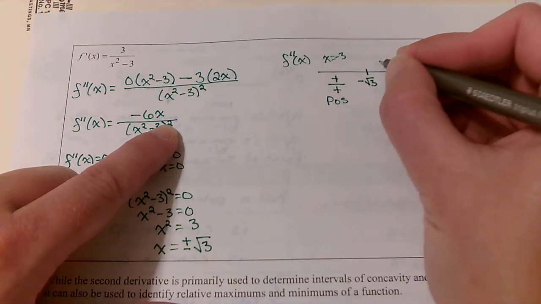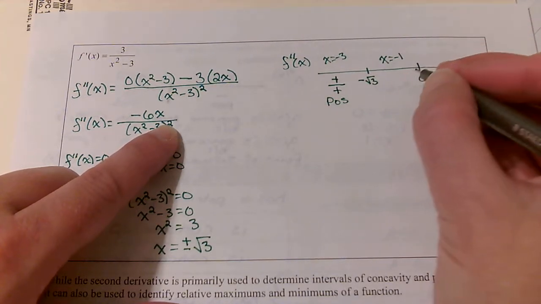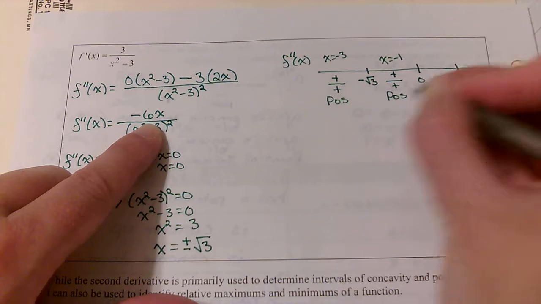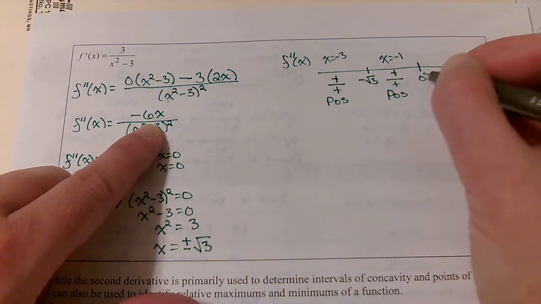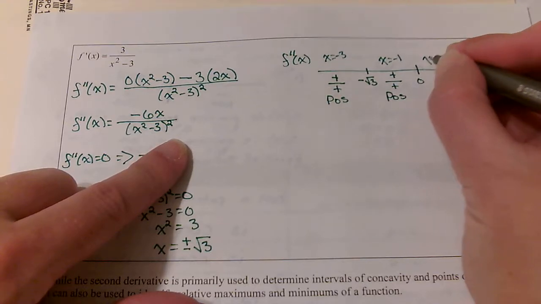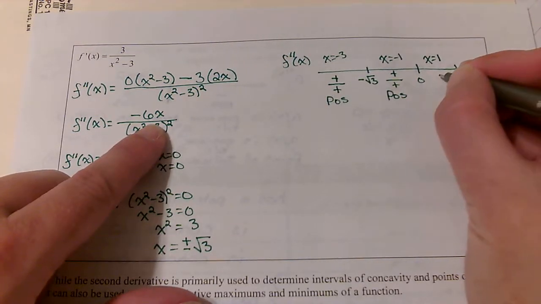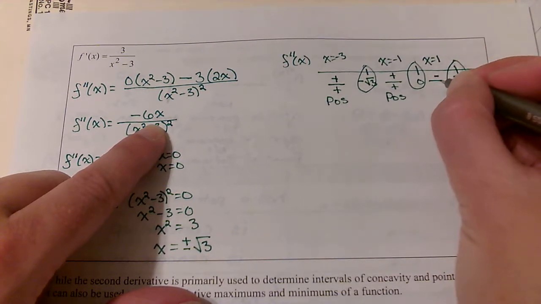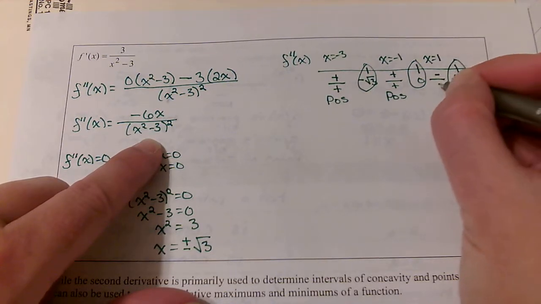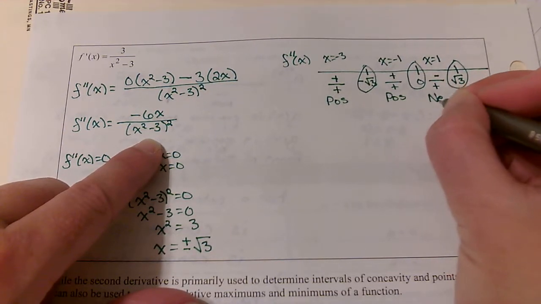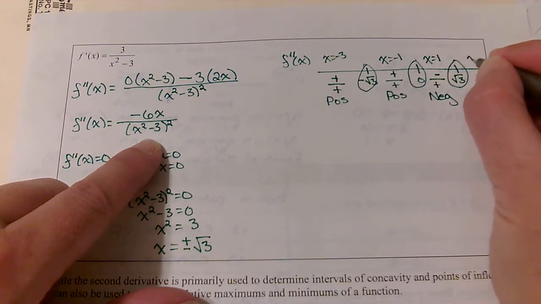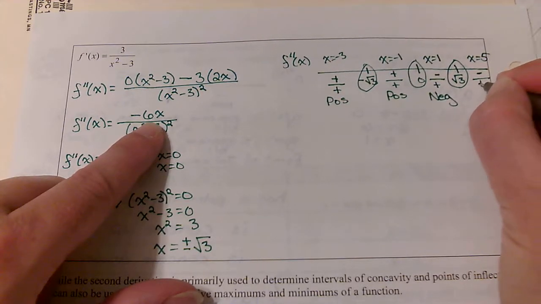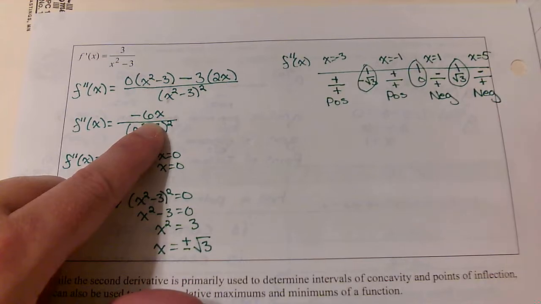Something between that, x equals -1, sounds good. I'm going to have positive over a positive, which is positive. Let's see, between 0 and square root of 3, let's go with x equals +1. It's going to be a negative in the numerator. Here, let me circle these just so that they don't get in the way. When I plug 1 into the denominator, it's going to be positive. So that's going to be negative. x equals, I don't care, 5. Negative in the numerator, positive in the denominator. So notice what happened on this one.